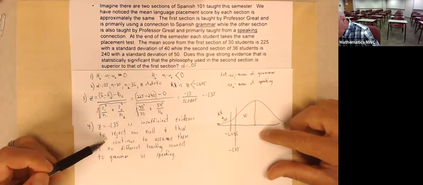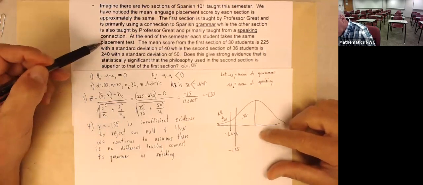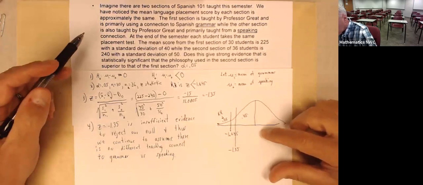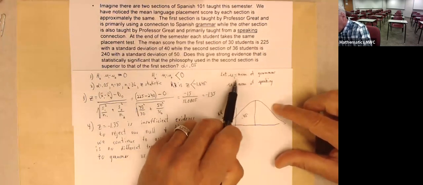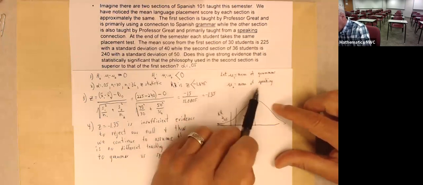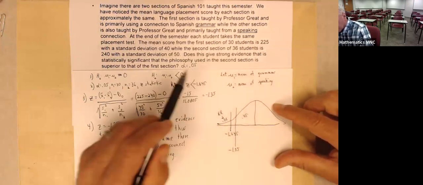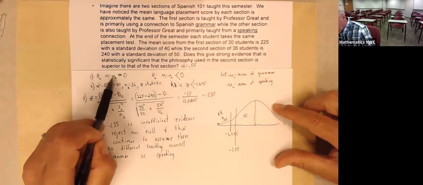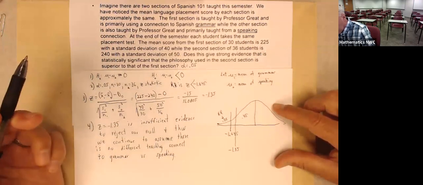I just had to write this conclusion in context of the problem. What are some key parts that are different here? Well, I had to define this. If you leave that out, you lose some points. Notice that you have the difference in both of those. That's a new part.